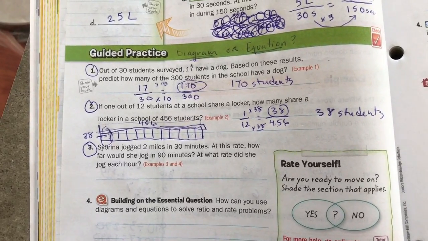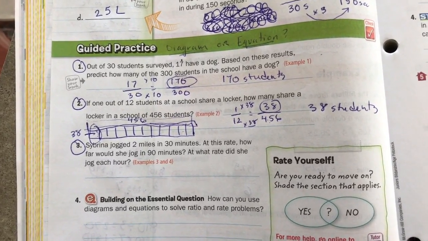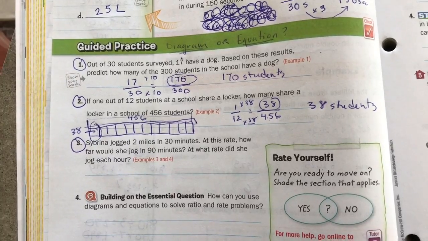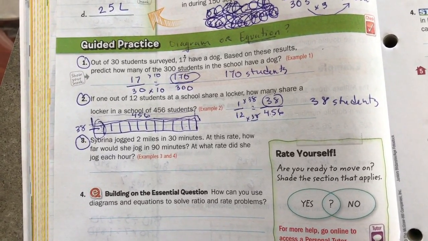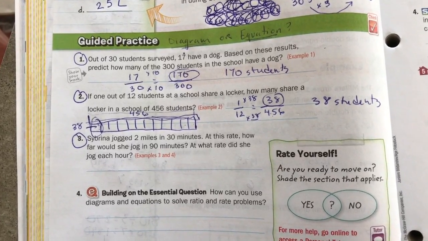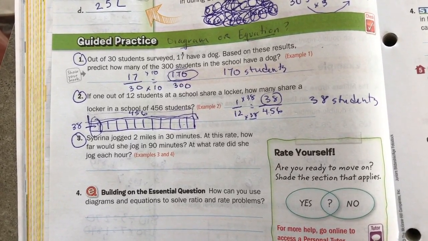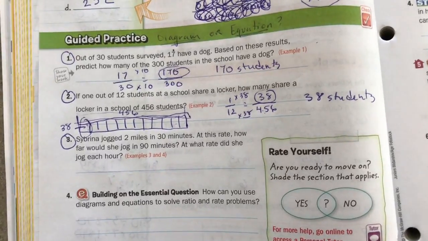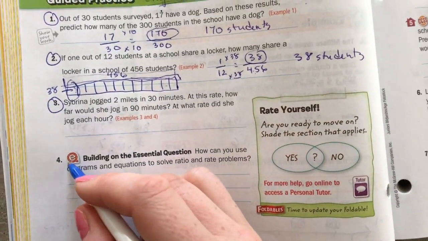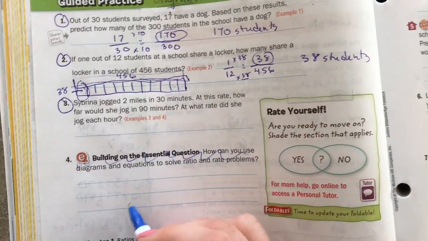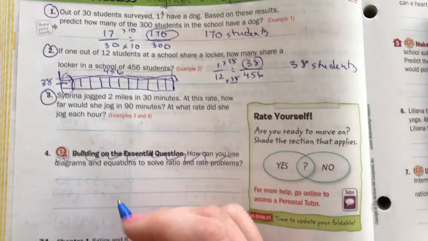Okay, so what do we want to do here first? Do we want to set up a double number line and then set up an equation and then see what happens? We have to find the unit rate first, and then we have to see how far she would jog in 90 minutes. So I'm going to set up a double number line, and since we're not using this area for this question, I will set it up right here.